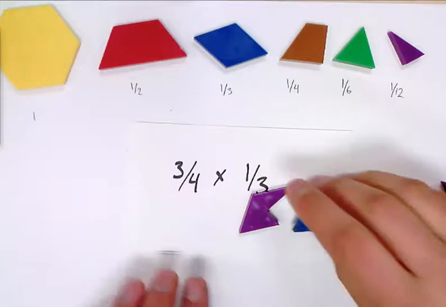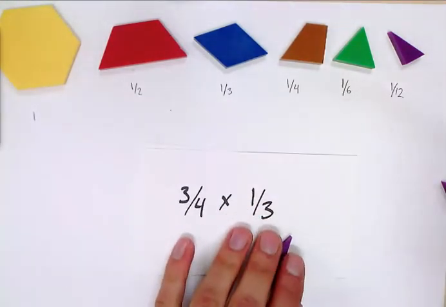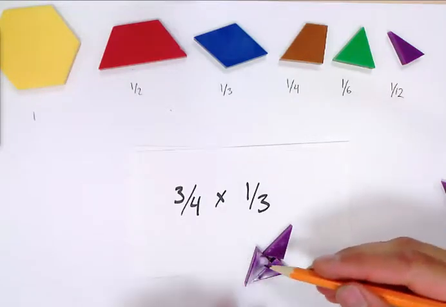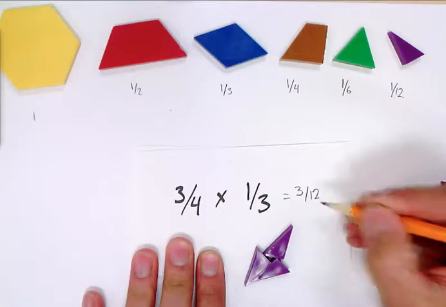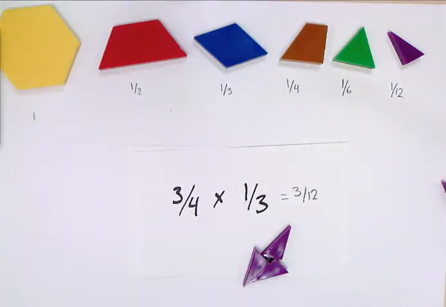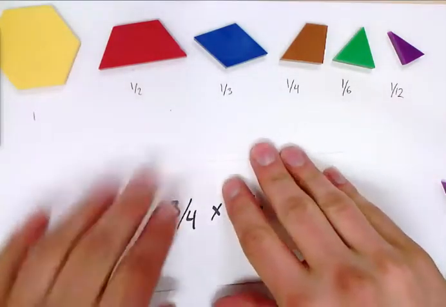So if we look at that to this, that is 3/4 of the blue shape. So my answer for this one is going to be, we have 1, 2, 3, 3/12. So I would copy that one down and see what we have. Okay, make sure you write these under because we're going to find a pattern here soon.